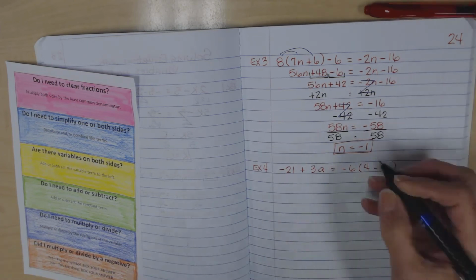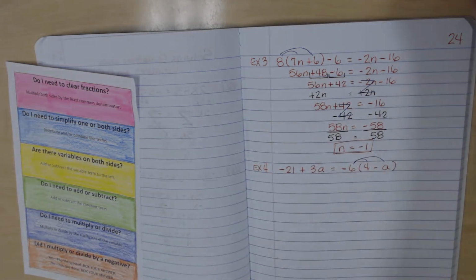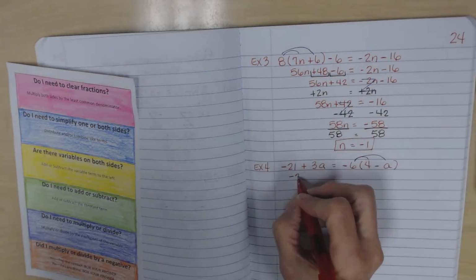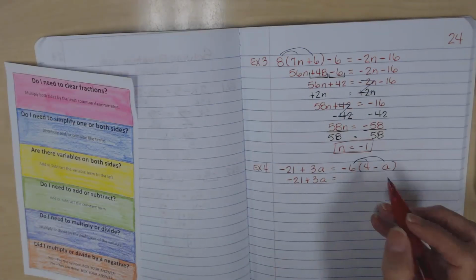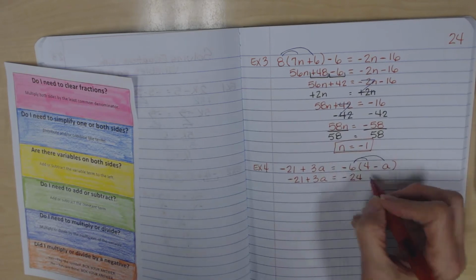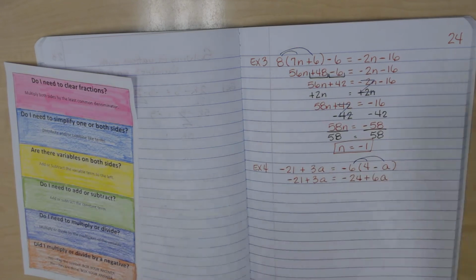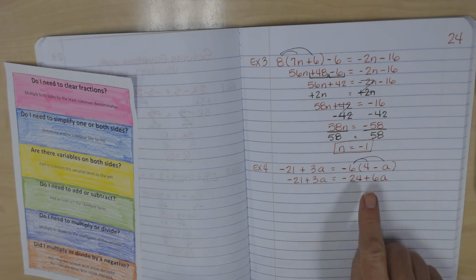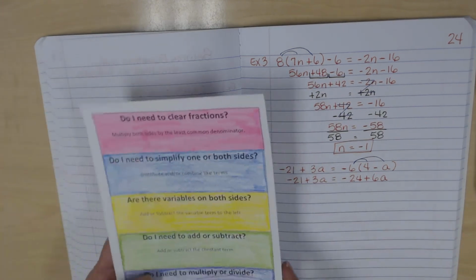However, on the right-hand side, I can distribute. So the left-hand side just gets written down because we didn't need to make any changes there. But on this side, we're going to distribute. So -6 times 4 is -24. And -6 times -a is positive 6a. Now both sides have been simplified. Now we can move on to solving.